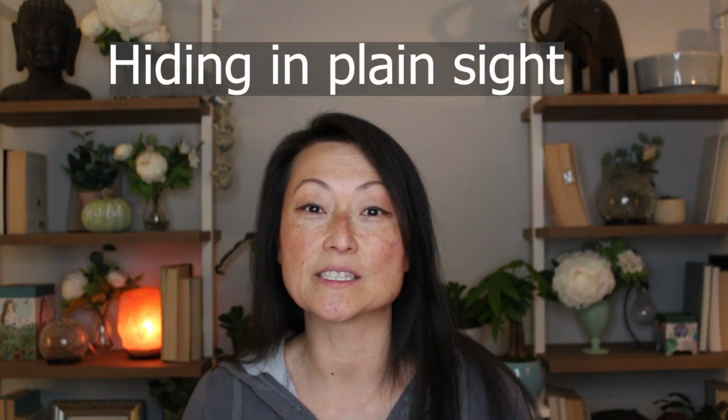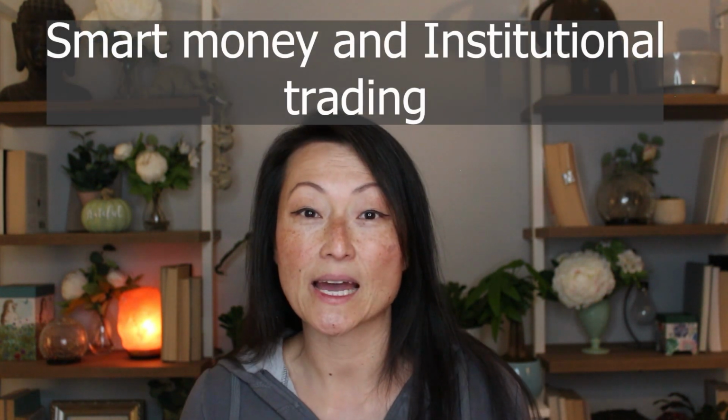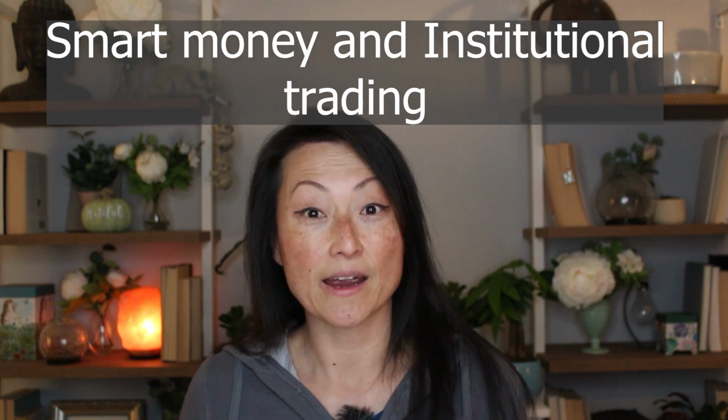So it's something that we have to train our eyes to see. However, it's hiding within plain sight. I really think that it's going to be powerful for your trading. And I do believe that it is what smart money and what banks actually use for their higher time frame.